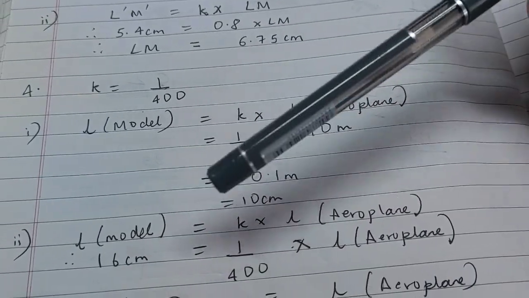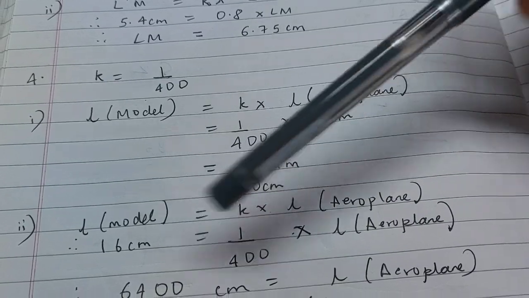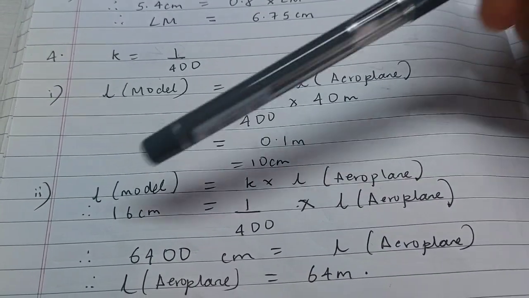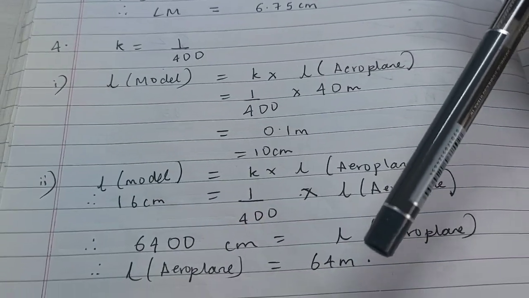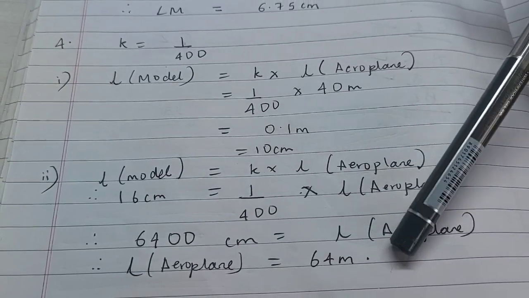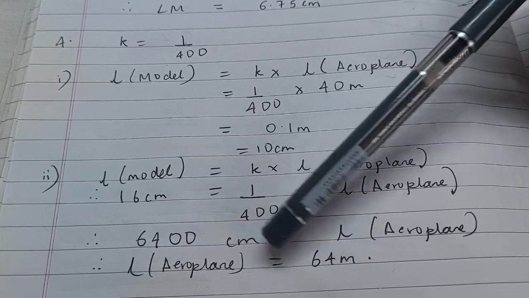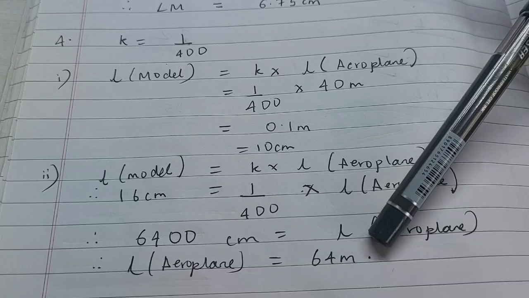In the second case, the length of the model was given and length of aeroplane has to be found out, which will obviously be much larger than the model. So length of the aeroplane comes out to be 64 meters. Don't forget to convert centimeters to meters, because in the real world, the length of aeroplane is given in terms of meters. And now the seventh sum.